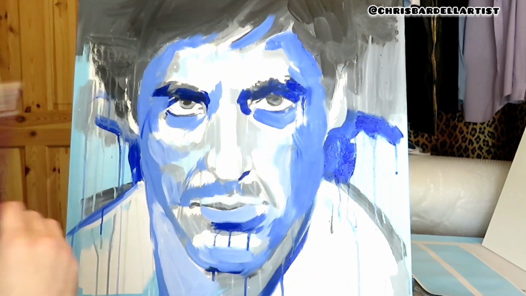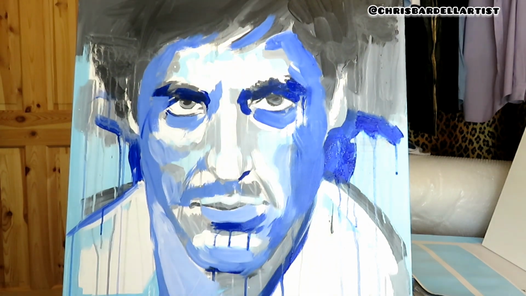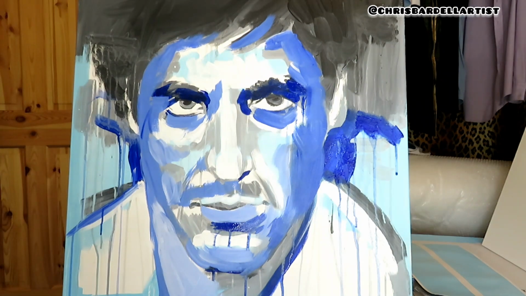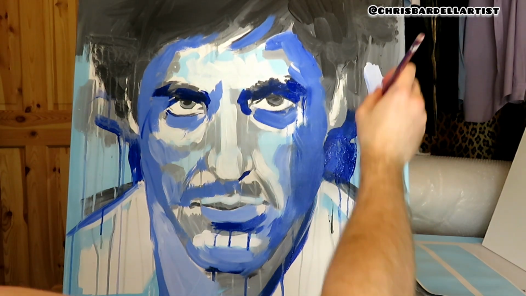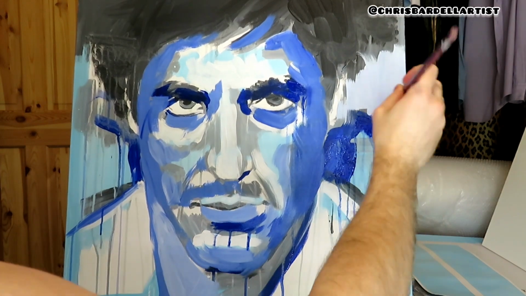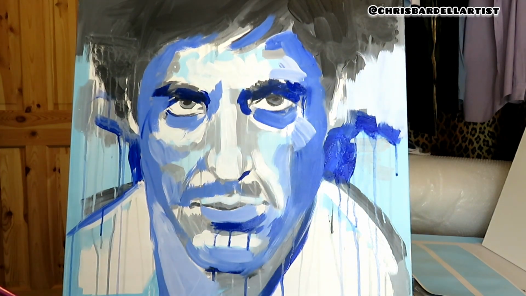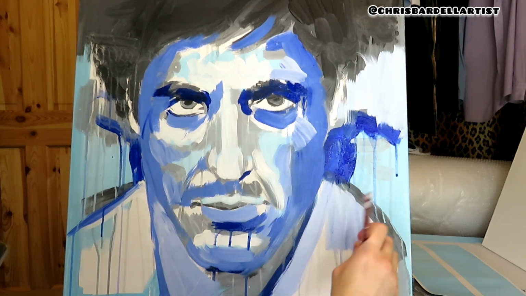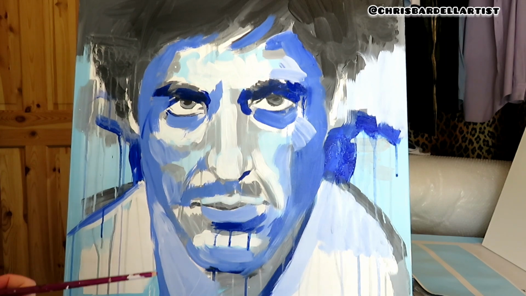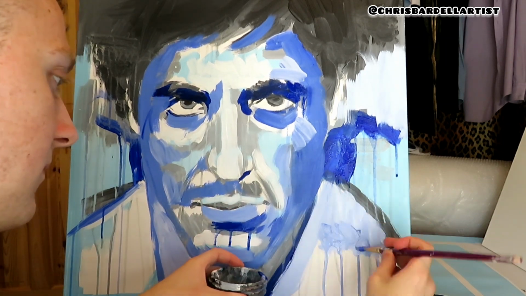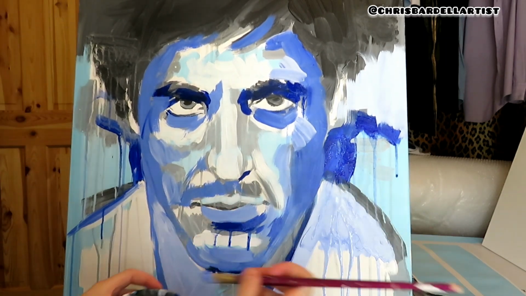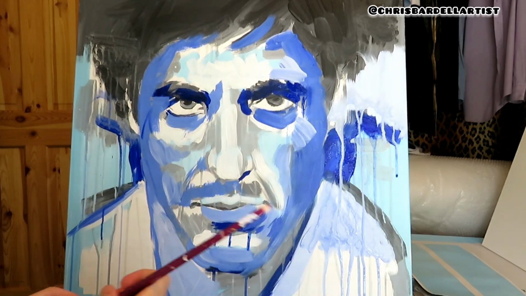Sometimes I just overdo it a bit, but then I just let it dry and go over it with another layer. Some of my paintings have 4 or 5 layers of me trying new things or just not liking it and painting over it again.